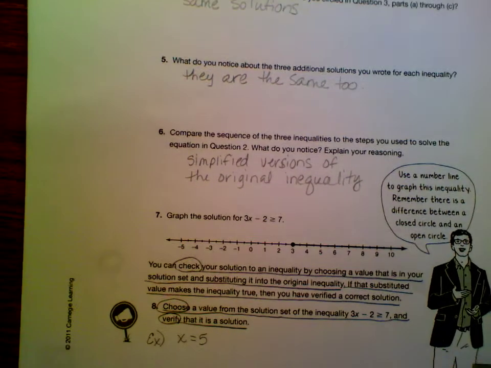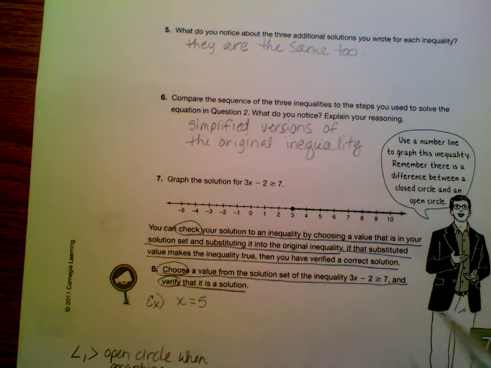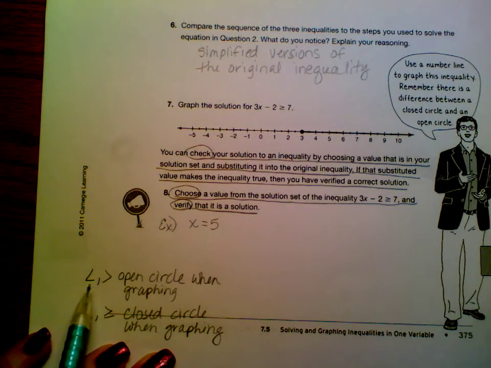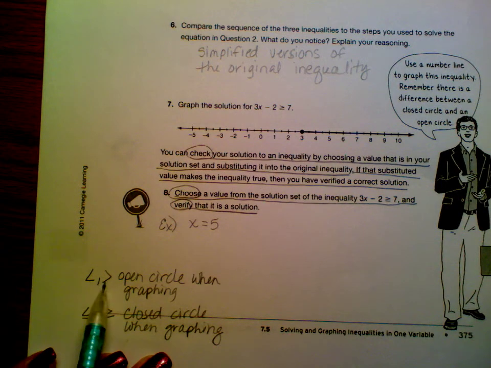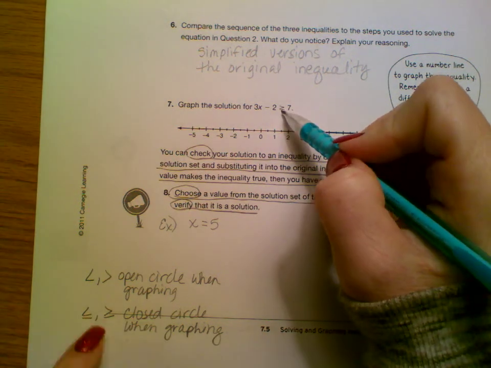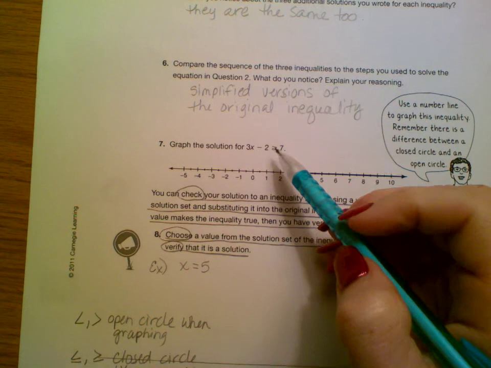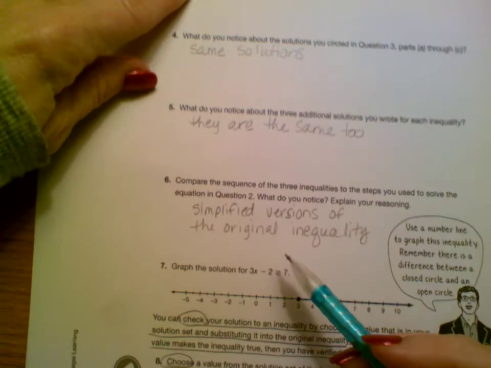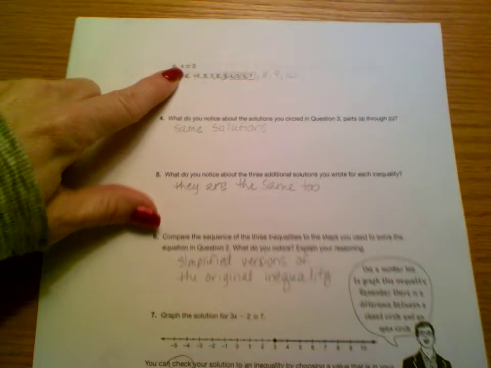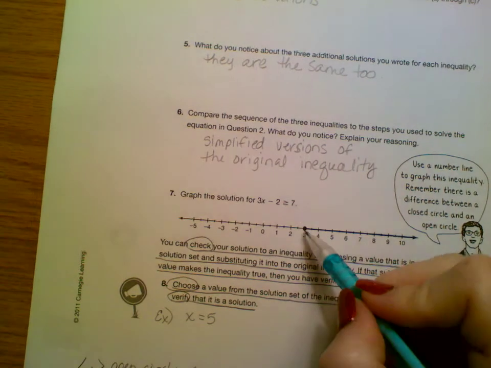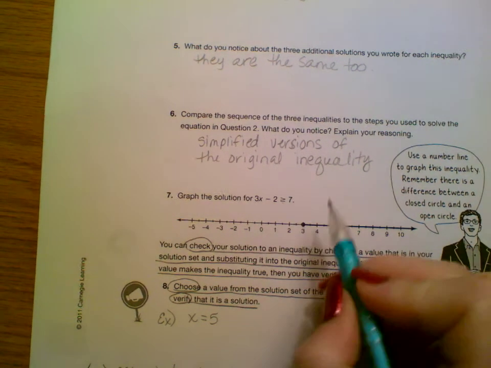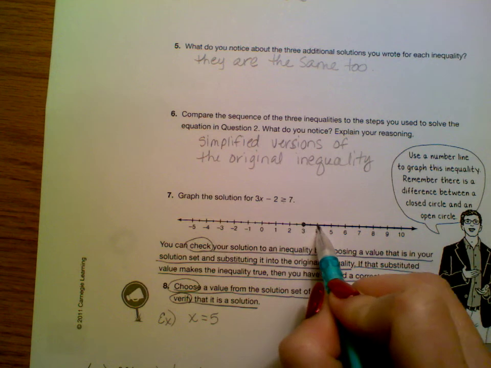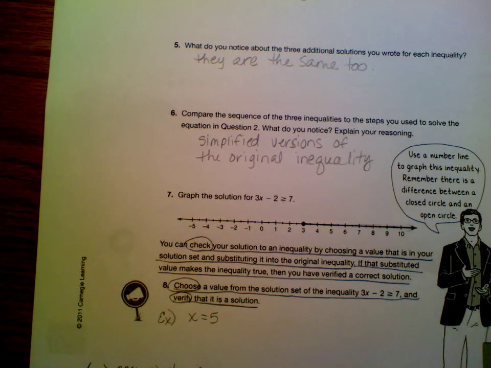So graphing, this is kind of the new piece. When we graph, we use a number line. And when the symbols are just greater than and less than, it's an open circle when we graph. If it's less than or equal, greater than or equal, it's going to be a closed circle. So looking at this, I know I have a closed circle. So when we solved it, we would get x being greater than or equal to 3. So at 3, I'm doing a closed circle, and I want all the values greater than numbers go this direction on a number line. So that's how we graph.